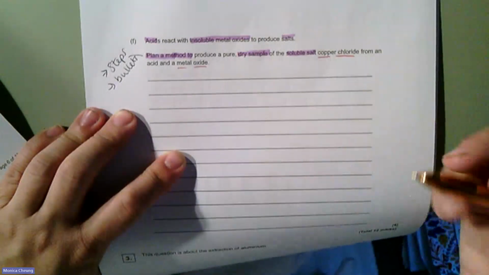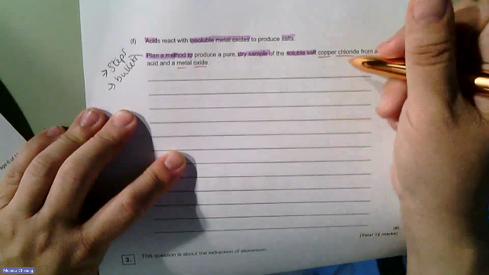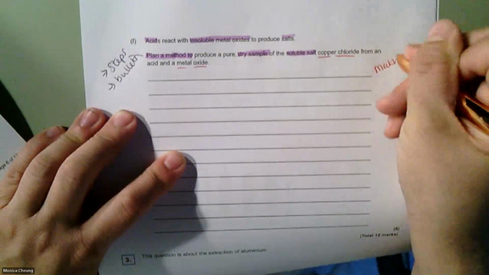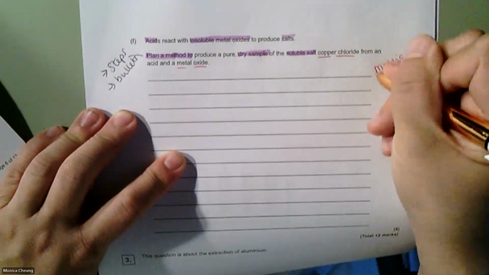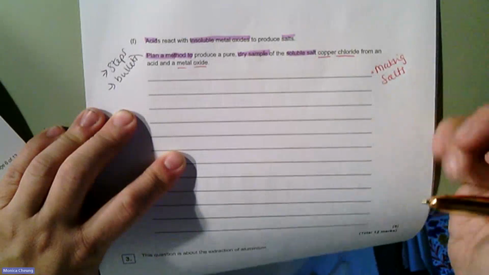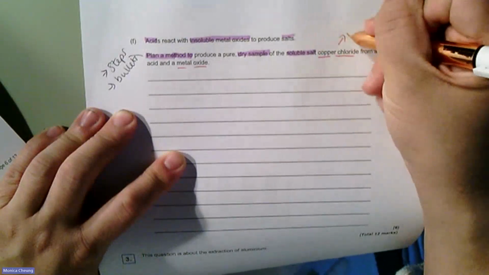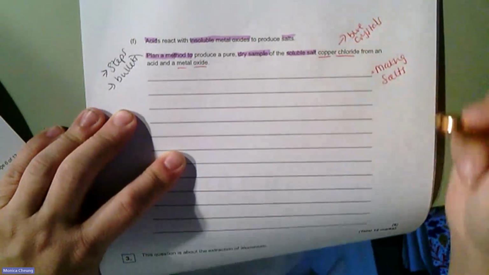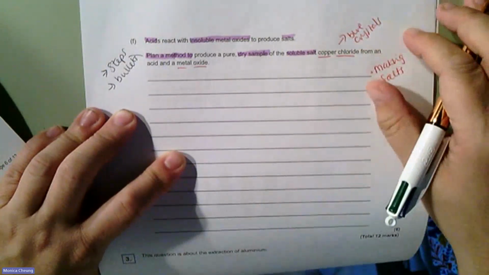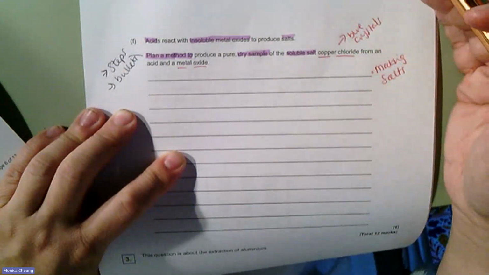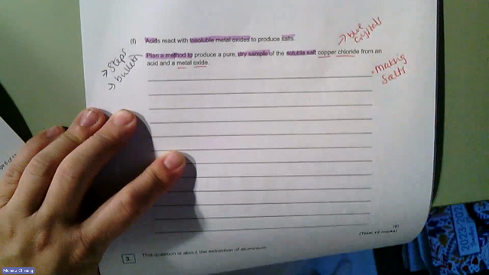It's the same idea, the same practical as the making salts practical. You might also refer to it as the blue crystal practical. But copper chloride is still blue crystals. It's the same thing, they just changed the word to chloride. What they want to do is test if you know that different acids can be used to make different salts.